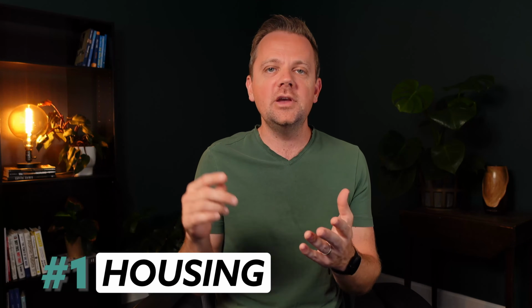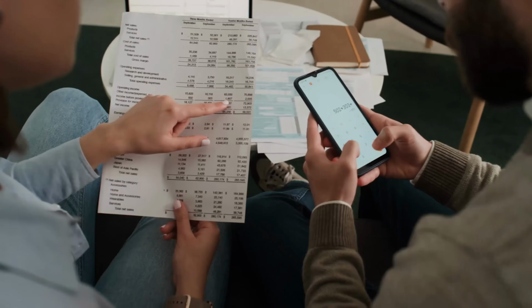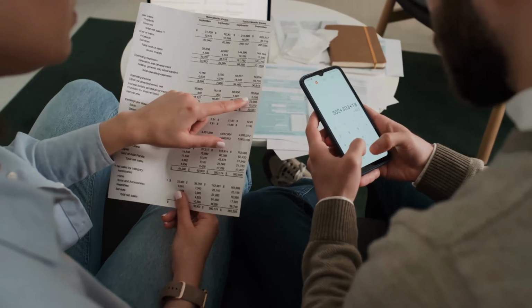So number 1 is your shelter, your housing. This could be rent, if you're renting a home or an apartment. This could also be a mortgage payment, which could include property taxes and everything in that single payment. But basically, you need to have that tracked as your number 1 category. That's usually the largest expense for most people. So that's your housing cost.